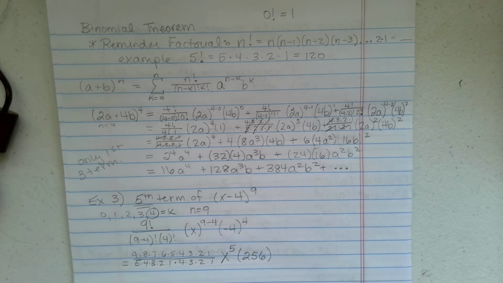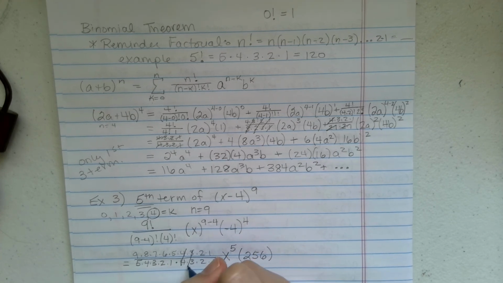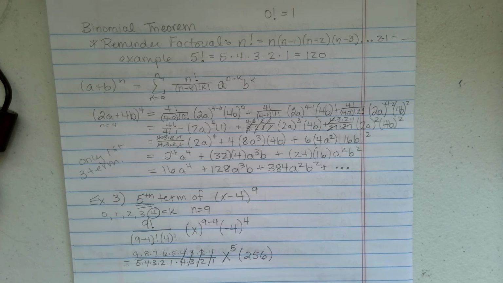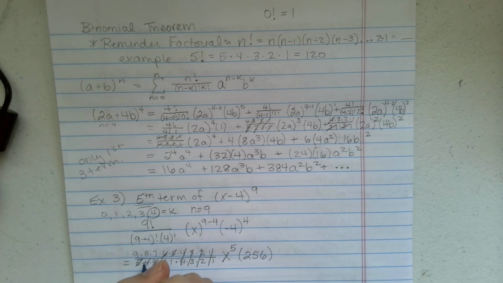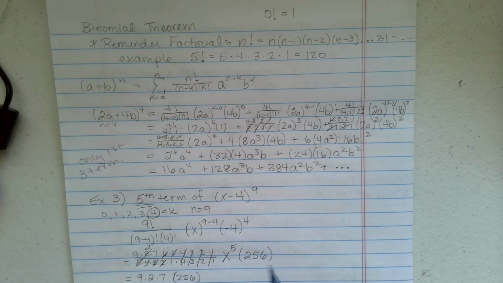Okay, so we have to simplify this. So my 4 factorial cancels, that's nice and easy. What else can I cancel to make this math simpler for me? I've got 5s that'll cancel. I've got a 3 and a 2 that'll cancel with this 6. I can cancel this 4 and make this a 2. Alright, well that makes it a little easier. So this is 9 times 2 times 7 times 256 x to the 5th.